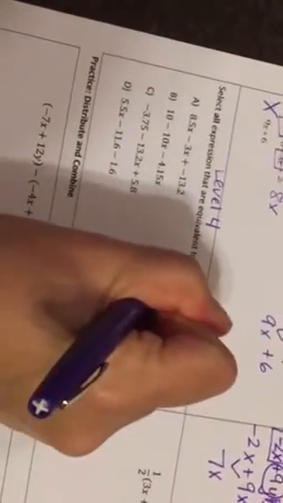Definitely a negative number. 5.8 times 2. Let's see, 16, carry the 1. And we got 11. So negative 11.6. You guys can use a calculator. And here we're going to drop down that negative 1.6. Drop down that negative 4.5x.